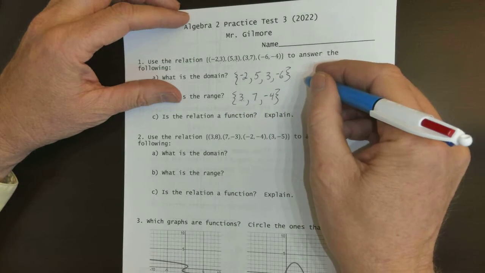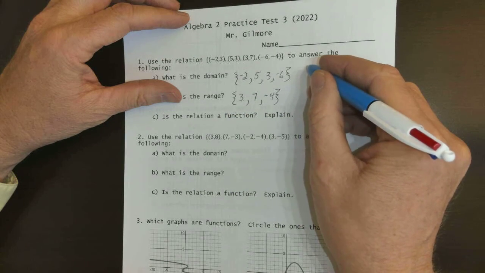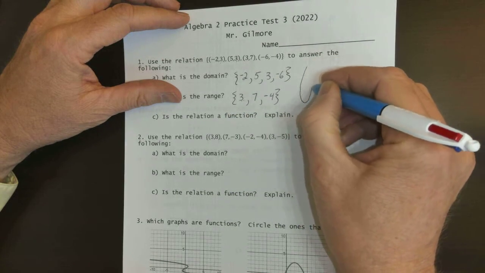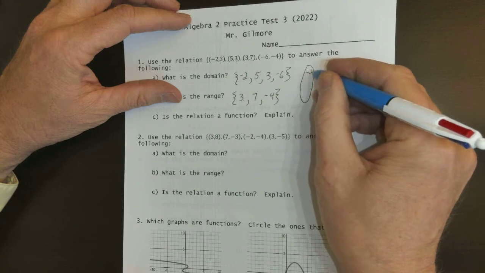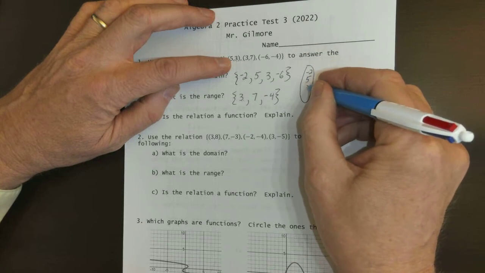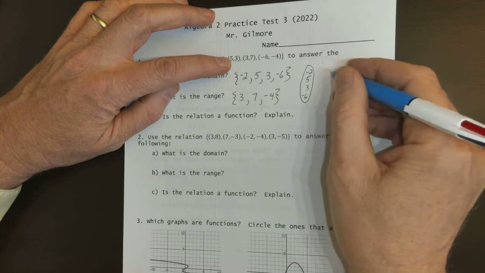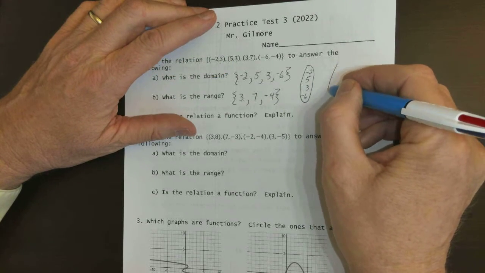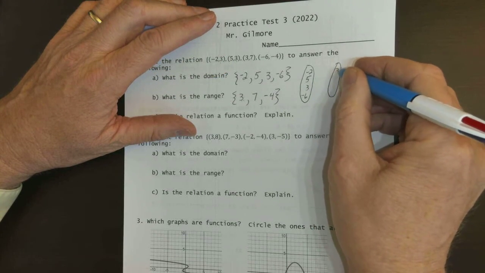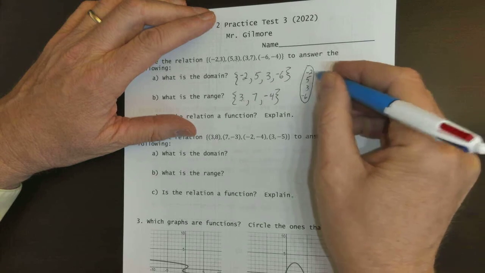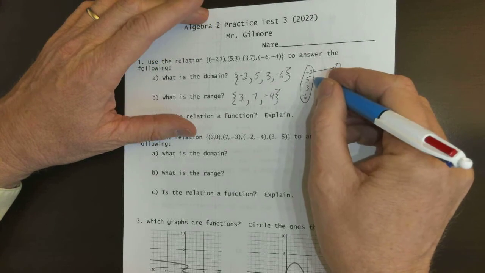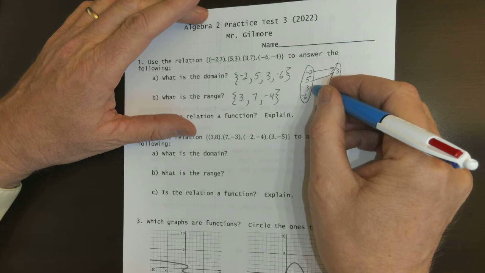Now, is it a function? So in a function, I'm going to write the mapping here. You got -2, 5, 3, and -6 in your domain, and in your range, you have 3, 7, and -4. The -2 goes to 3, so does the 5.